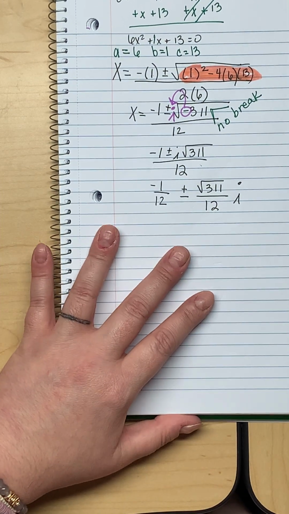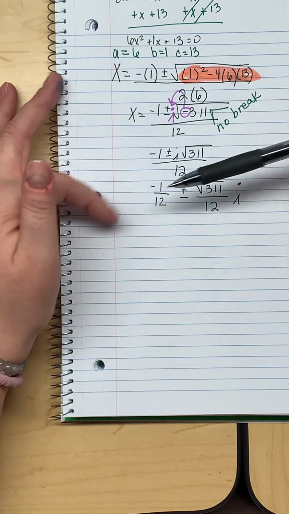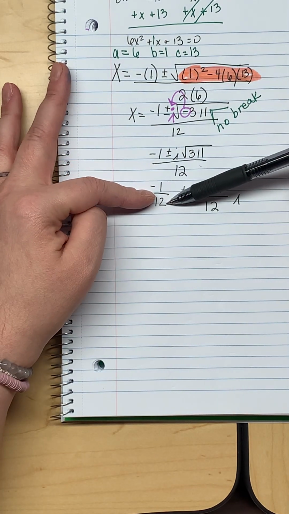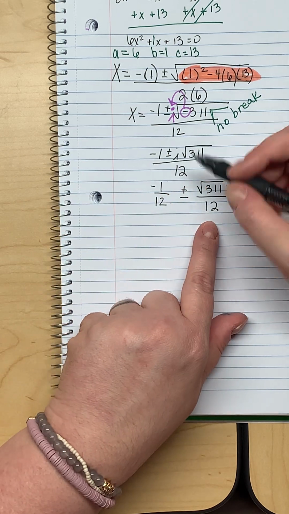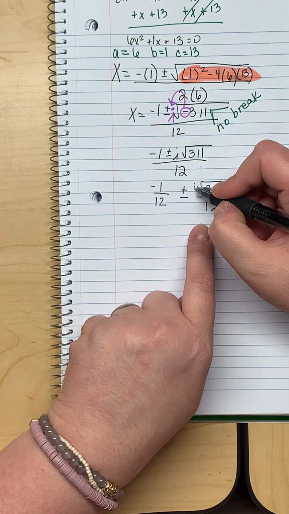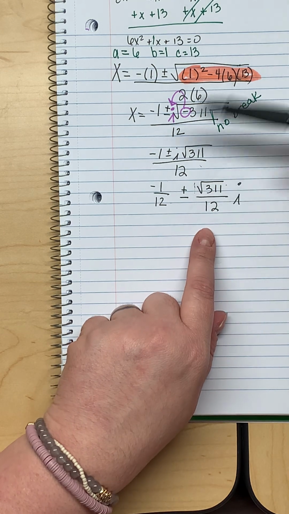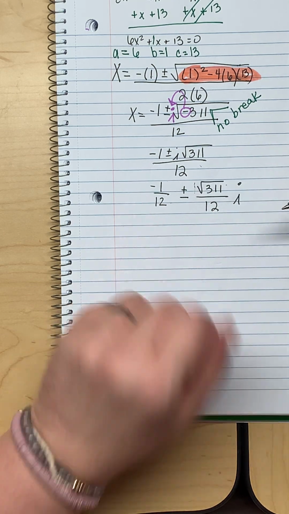Okay, so I split them. Let's see if I can reduce. 1 over 12? Nah, bro, you can't. And then 311 over 12? Well, there's a pretend 1 in front of that 311. And 1 over 12, don't reduce.